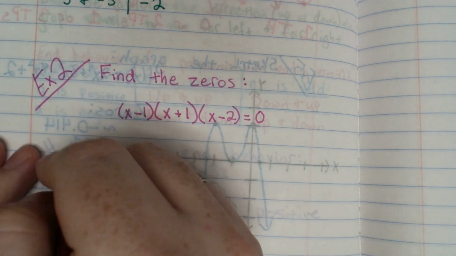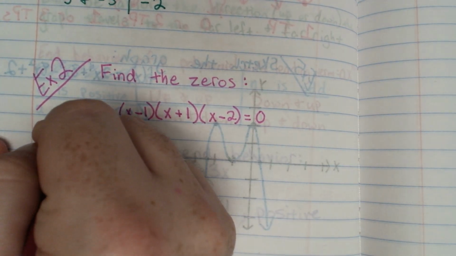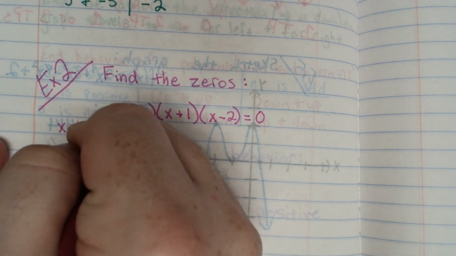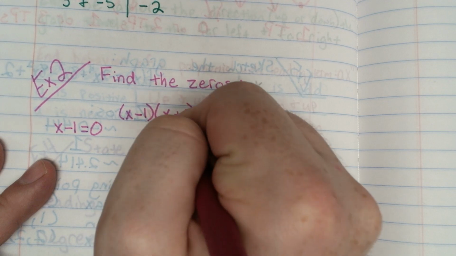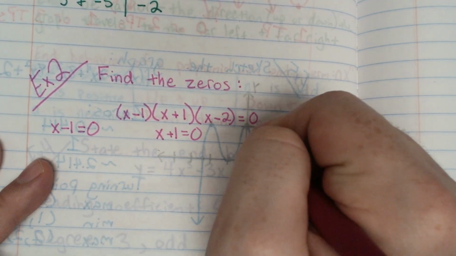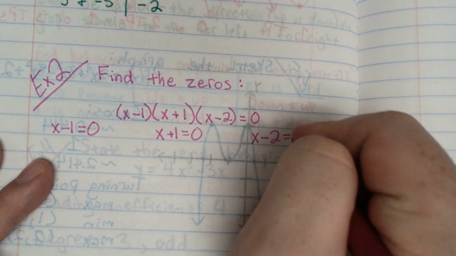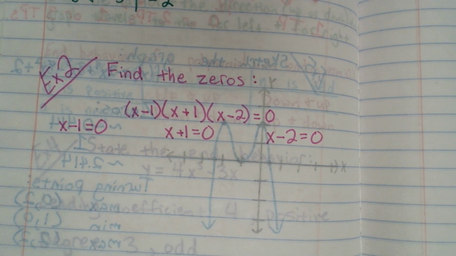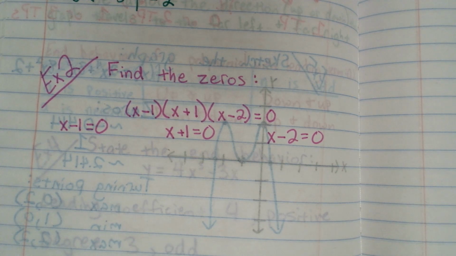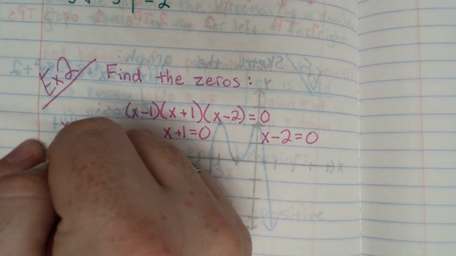So we've got x minus 1 is one of them. We can say x minus 1 is 0. Or x plus 1 could be 0. Or x minus 2 could be 0. Now these are just three one-step equations for me to solve. That shouldn't take too long.